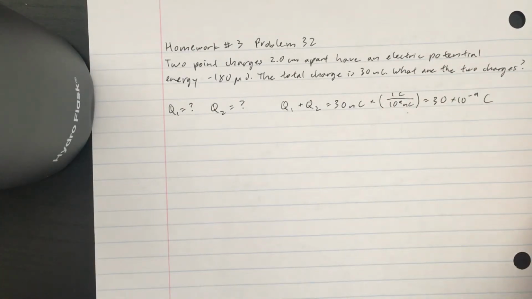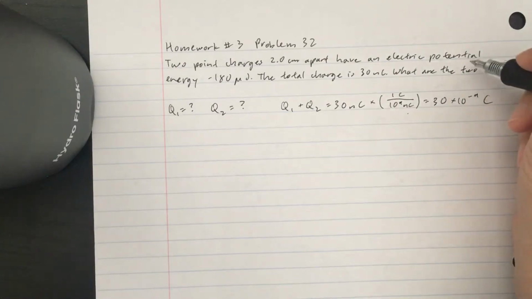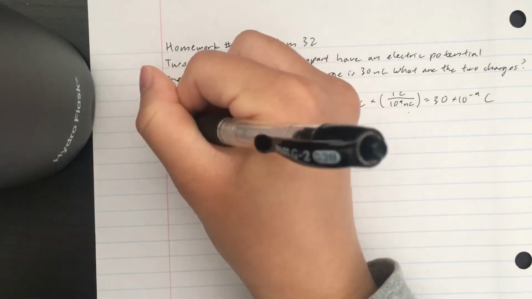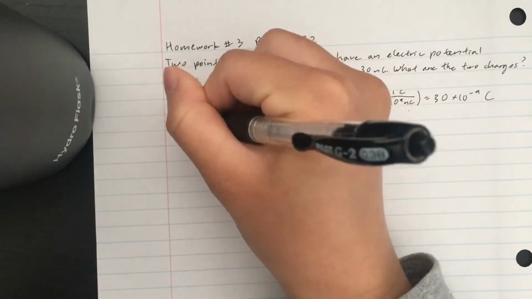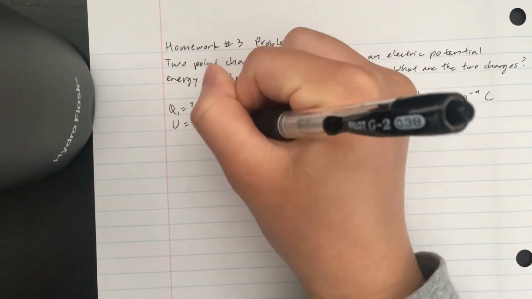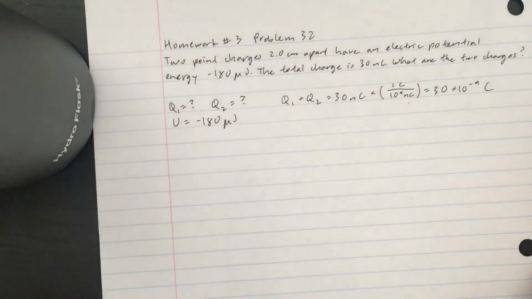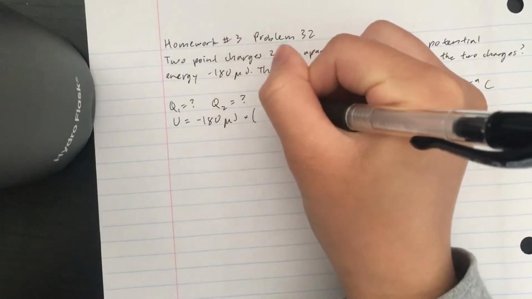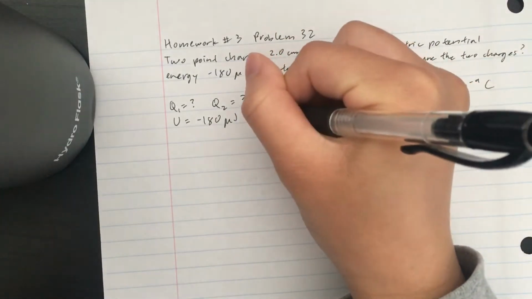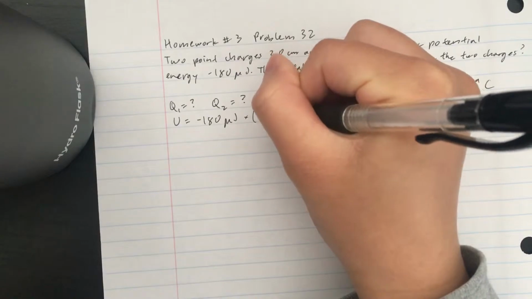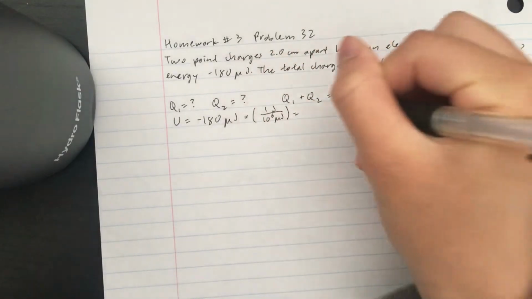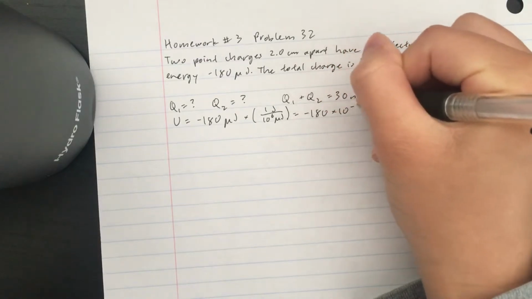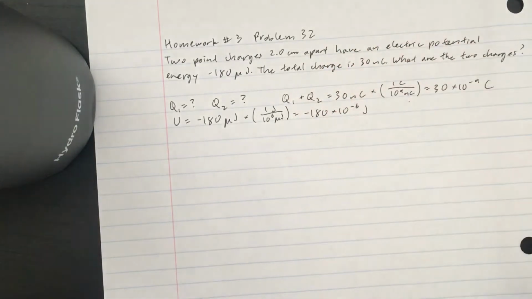We also know that the electric potential energy is negative 180 microjoules, so U equals negative 180 microjoules. Let's convert that to joules. It's 1 joule per 10 to the 6th microjoules, so that will be negative 180 times 10 to the negative 6 joules.